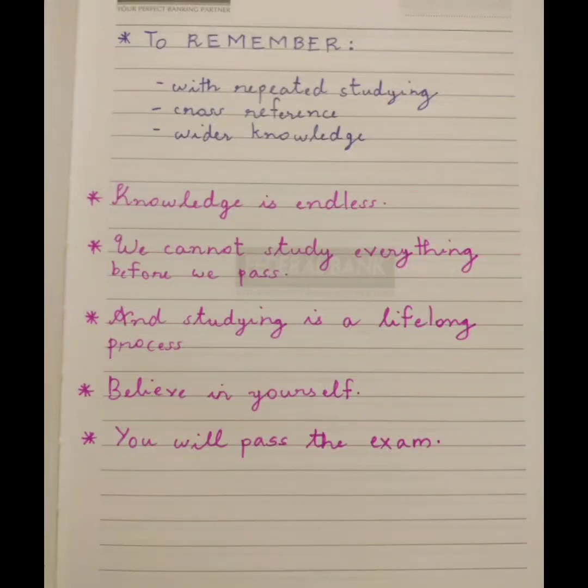Okay? You have to remember that knowledge is endless. We cannot study everything before we pass the exam. And studying is a lifelong process, isn't it? So you have to believe in yourself that you will pass this exam, then you'll definitely pass this exam. Whatever you feed to your subconscious mind is what happens to you.